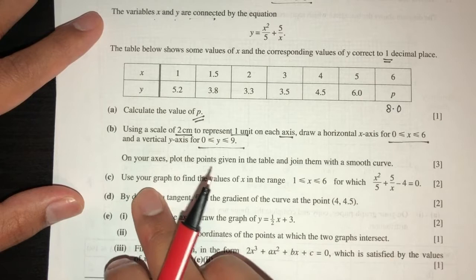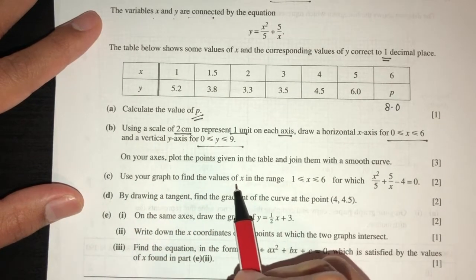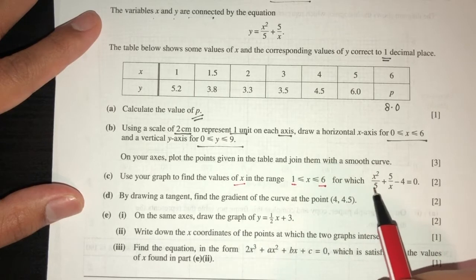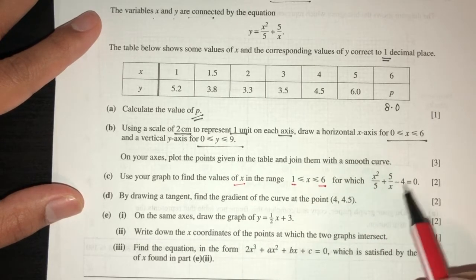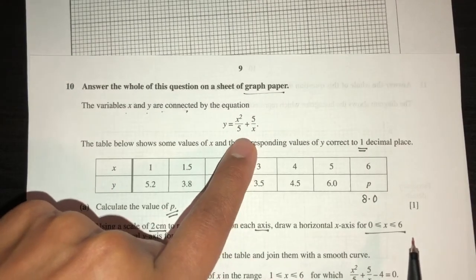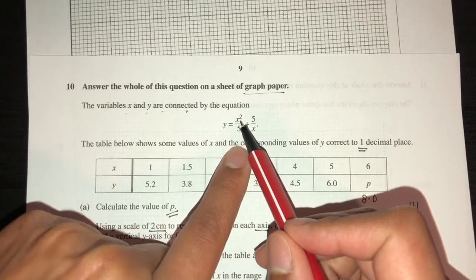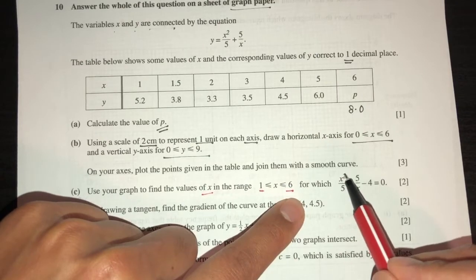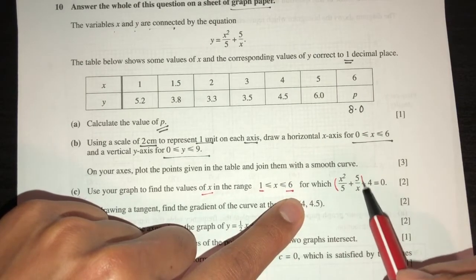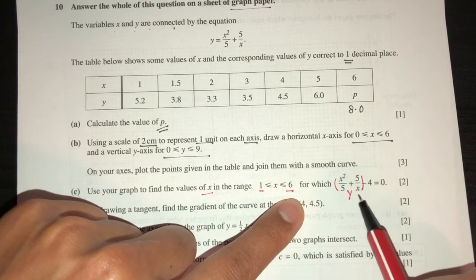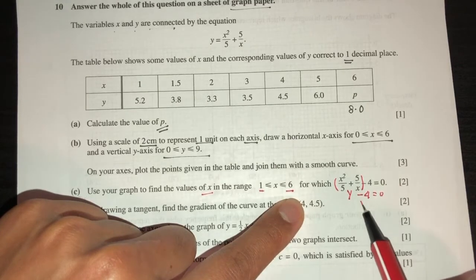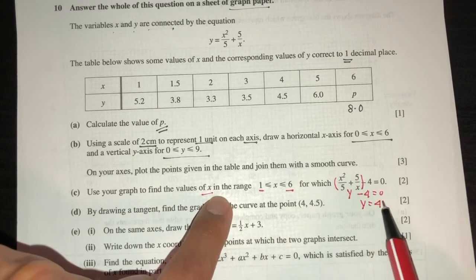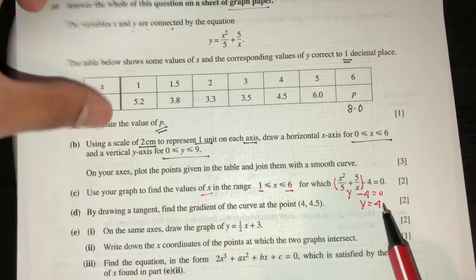Now, part C, use your graph to find the values of x in the range of 1 to 6 for which x squared over 5 plus 5 over x minus 4 is 0. So here we have x squared over 5 plus 5 over x, which is equal to y. So y minus 4 equals 0, so y equals 4. So we have to find the values of x where this is true. Let's find out.